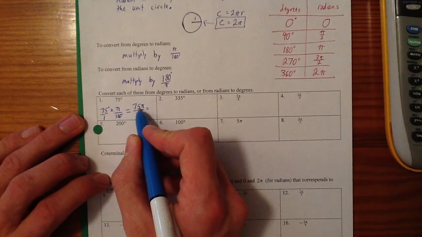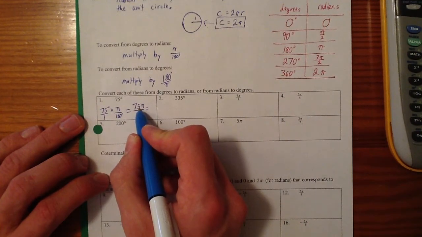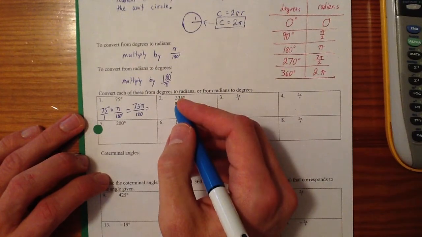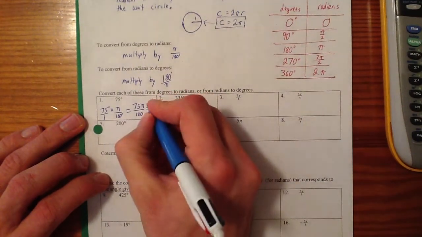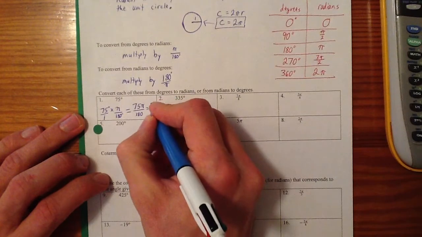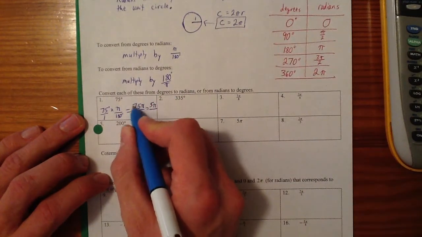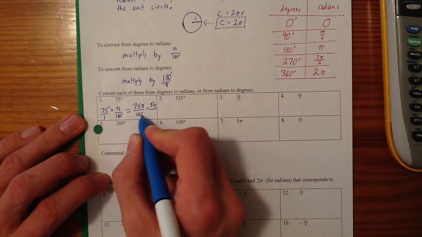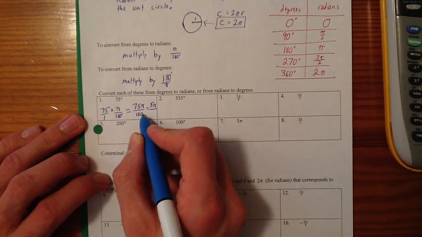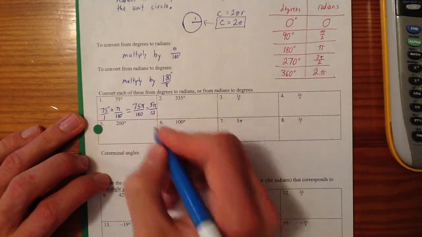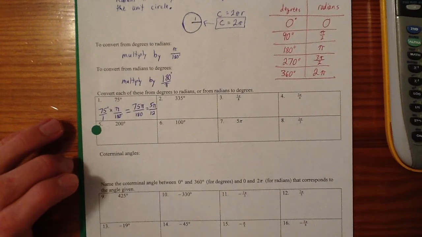I didn't even think about it. 15 goes into 75 5 times. 15 goes into 180 12 times. There we go. 5 pi over 12 is our answer.